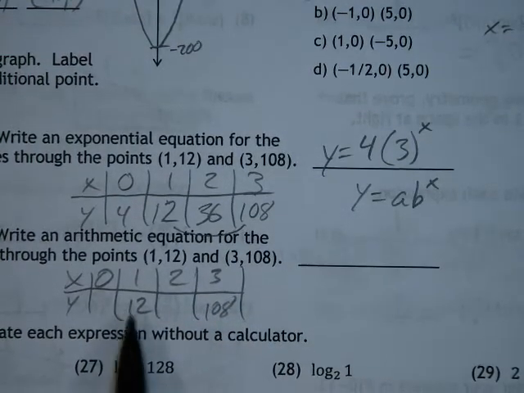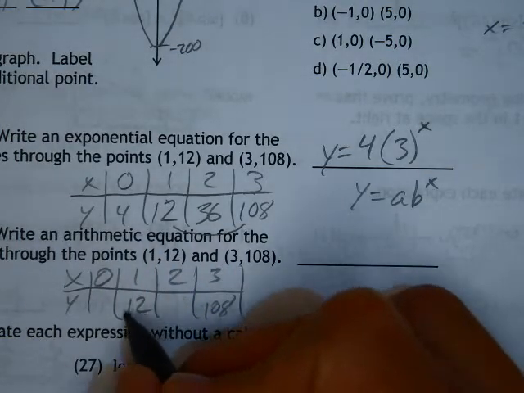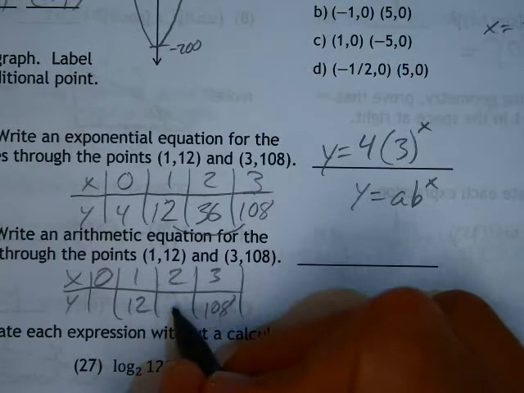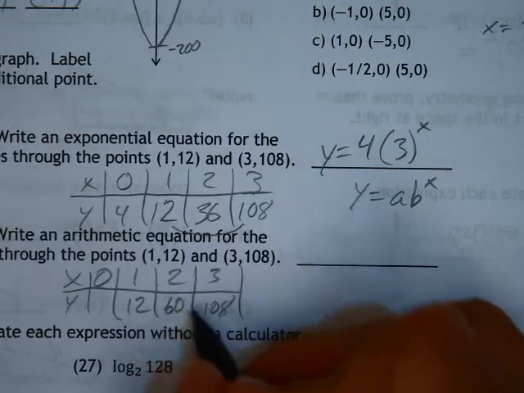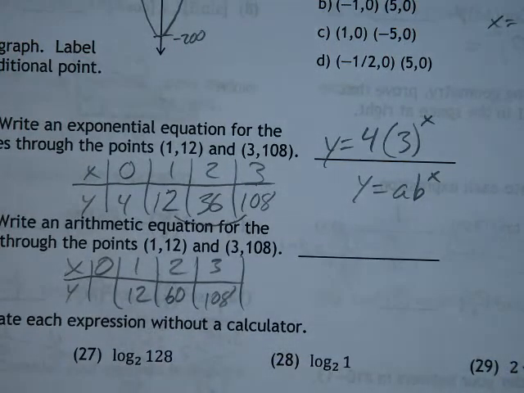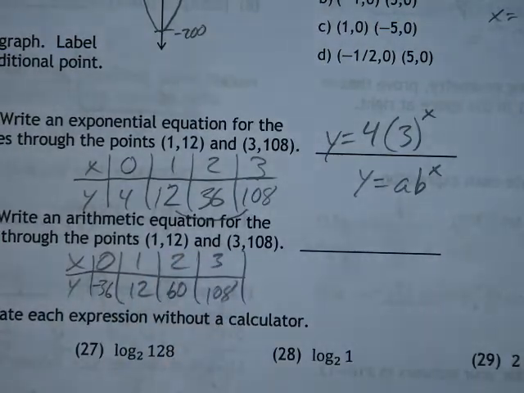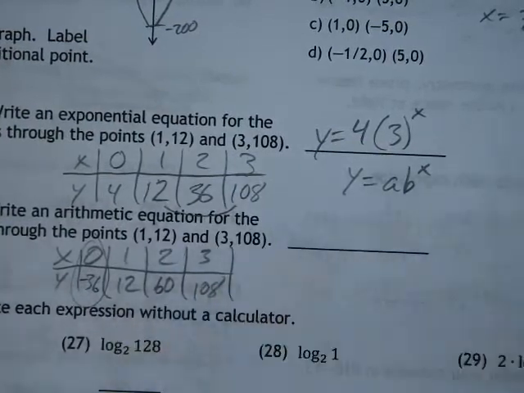When you subtract these two, you end up with 96. Okay, you divide 96 by 2 and you end up with 48. So if I'm adding 48 here, 12 plus 48 is equal to 60. 60 plus 48 is 108. So if I subtract 48 from 12, I get a negative 36. So there I am. I'm back at my initial value of my growth.